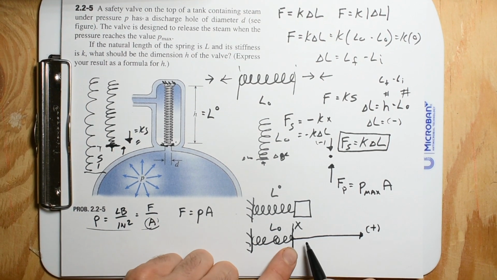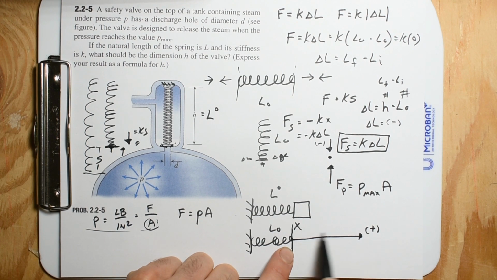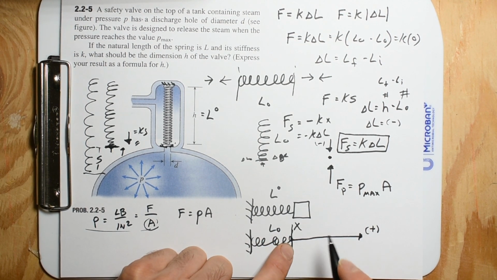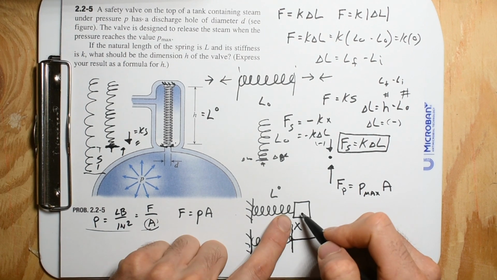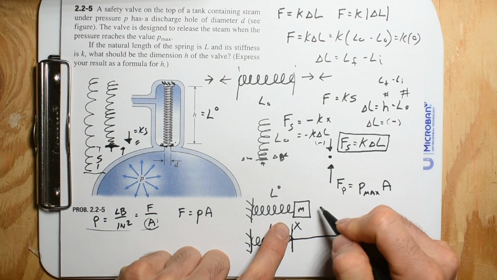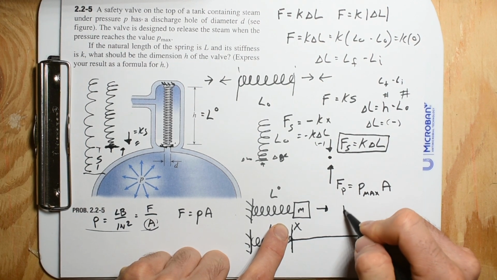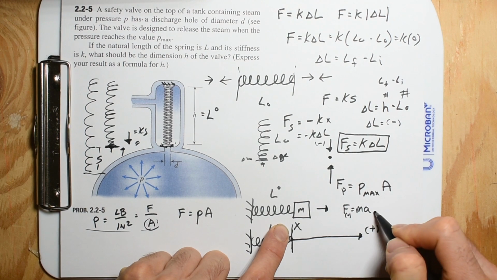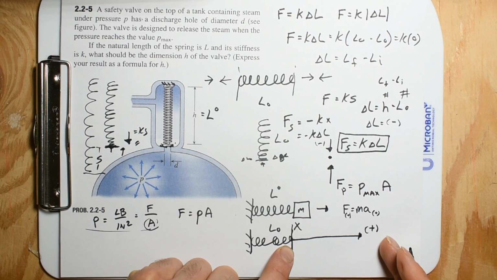And then we're going to say, if I have a force in this positive direction, how would I get a force in the positive direction, especially with just a spring? A force in the positive direction means that this mass is moving that way, because F equals ma. So if I have a force in the positive direction, acceleration is in the positive direction.